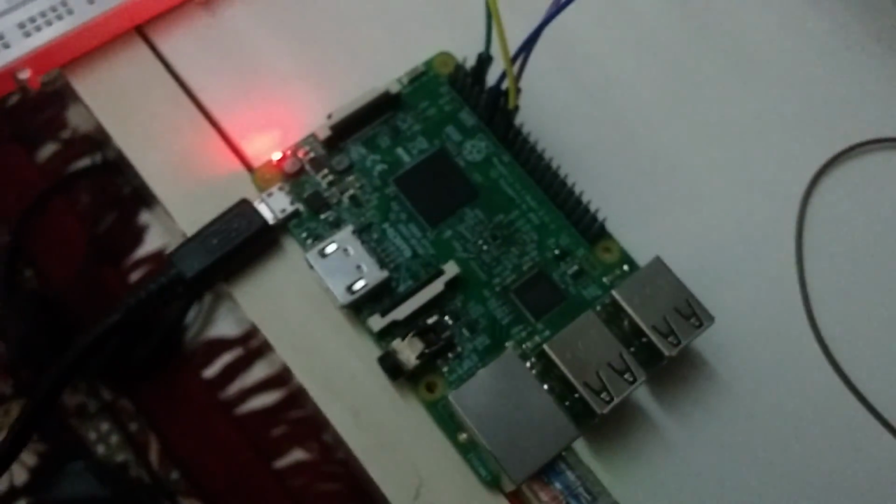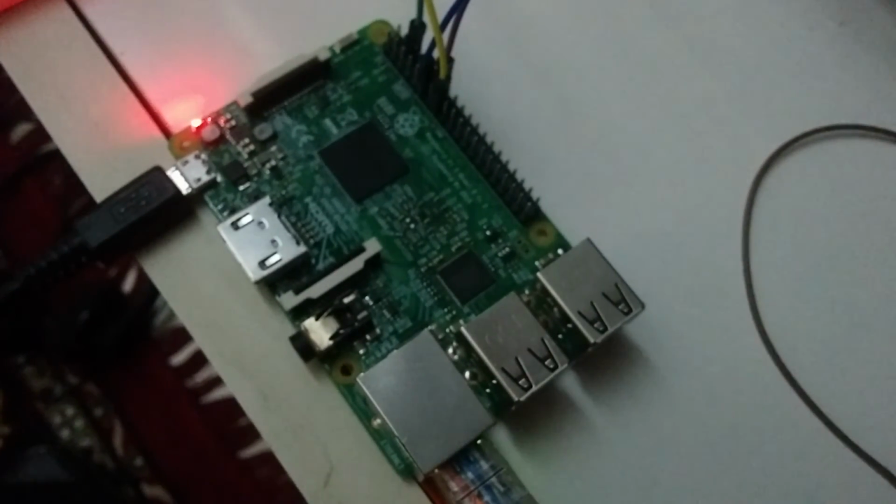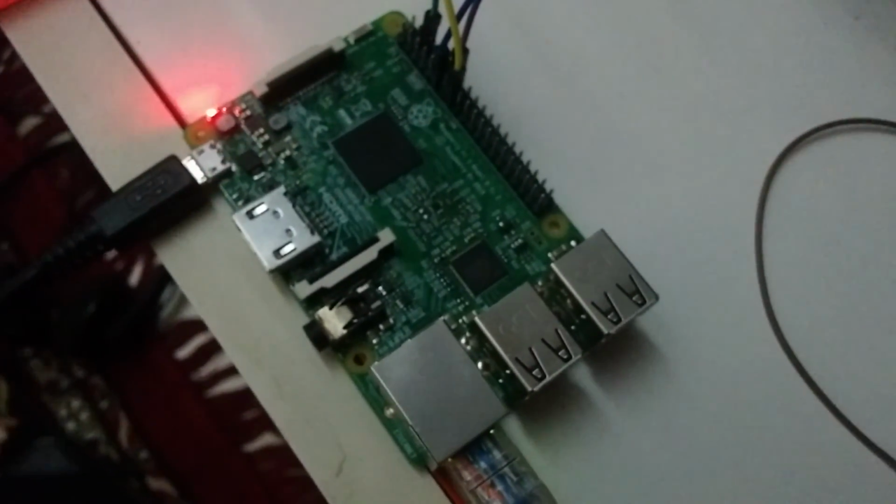Okay, so this was the example. I'll be creating many more examples for the Raspberry Pi soon.